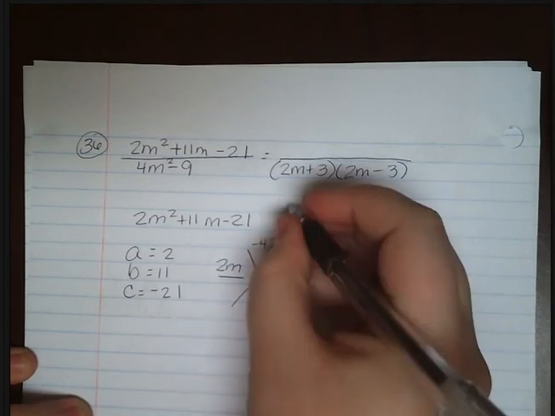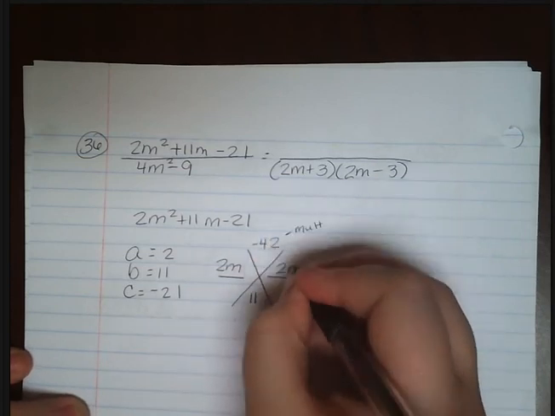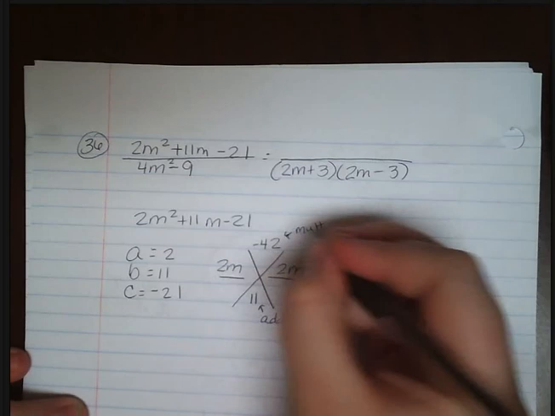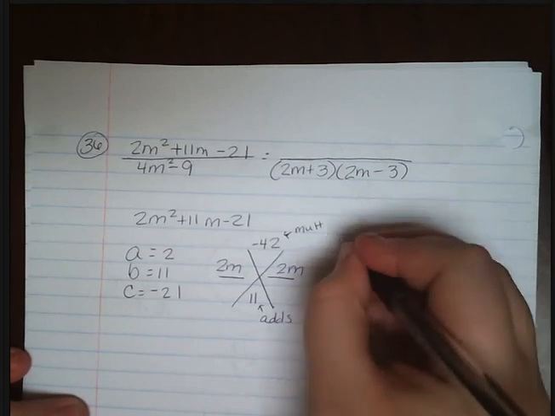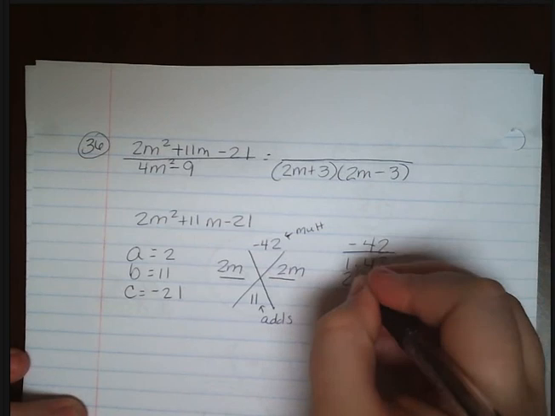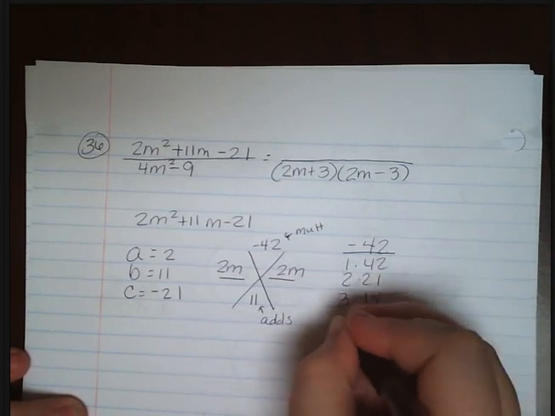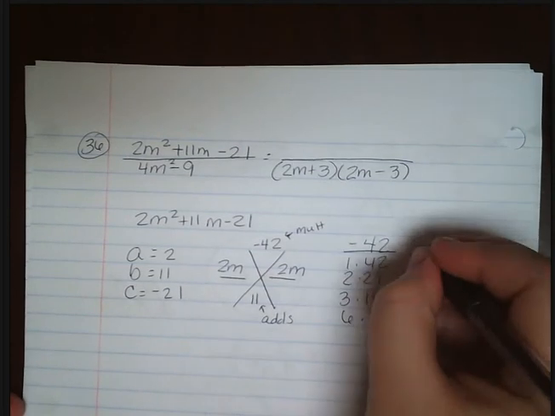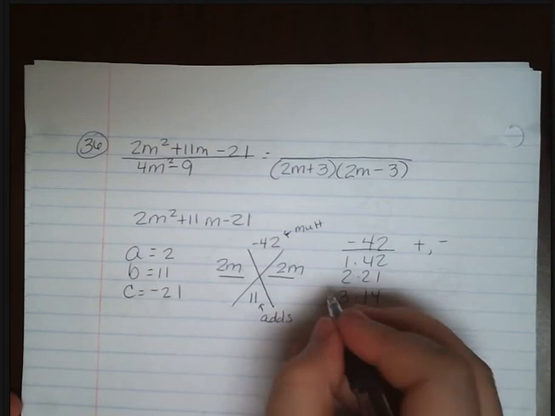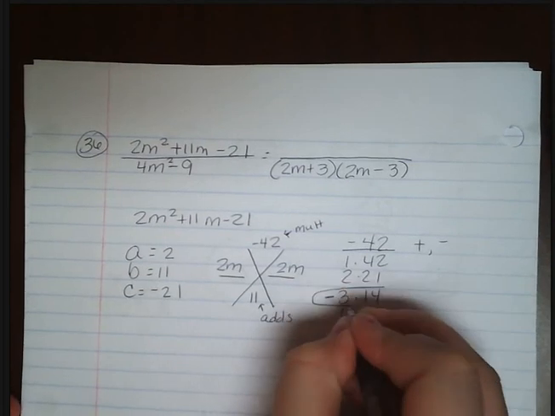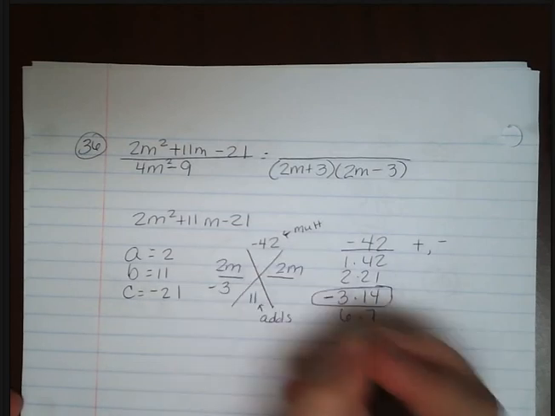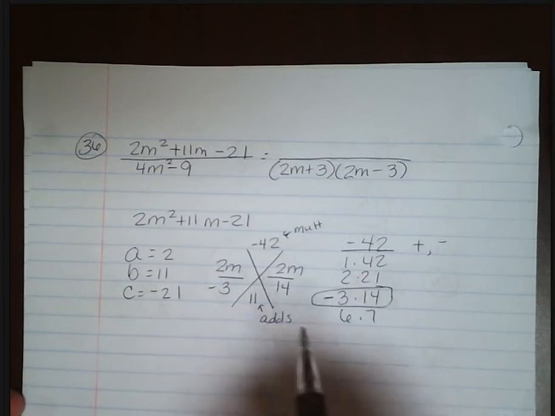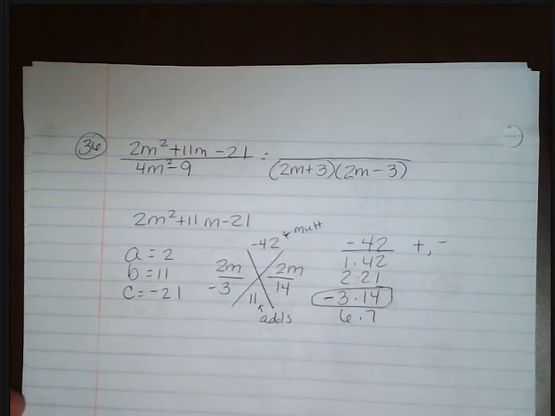So I need to find out what multiplies to give you that negative 42 and adds to give you that 11. Okay, so I'm going to write out my factors of negative 42. I need one positive and one negative. So I'm going to make this be my pair, because negative 3 times 14 gives me negative 42, and then negative 3 plus 14 gives me 11.